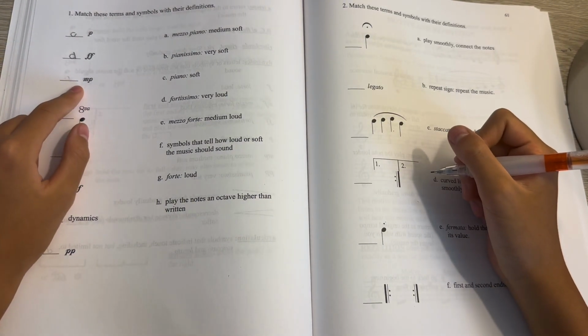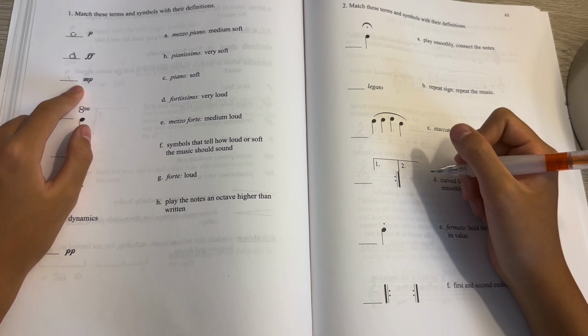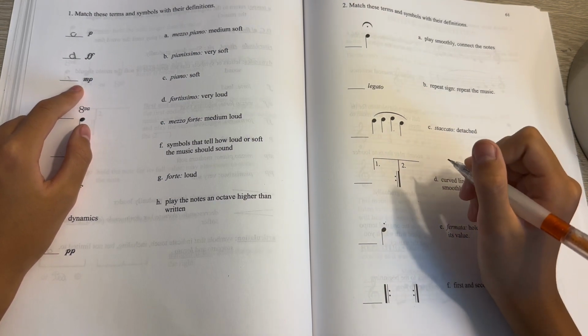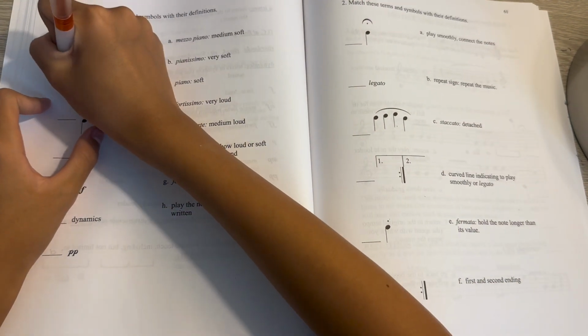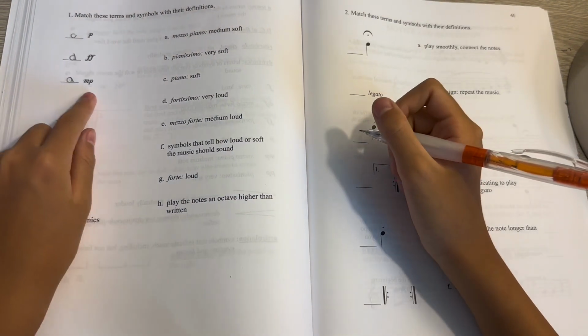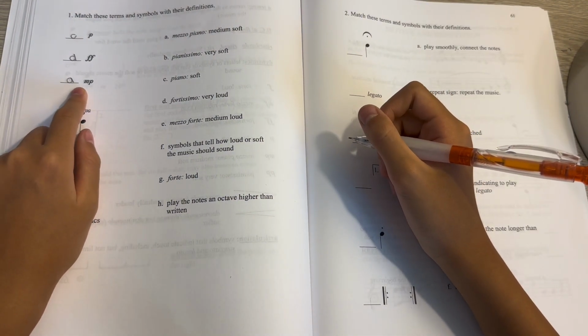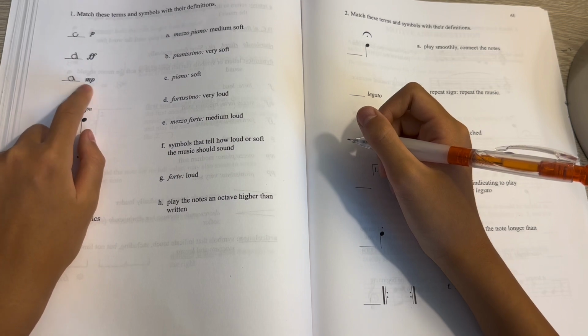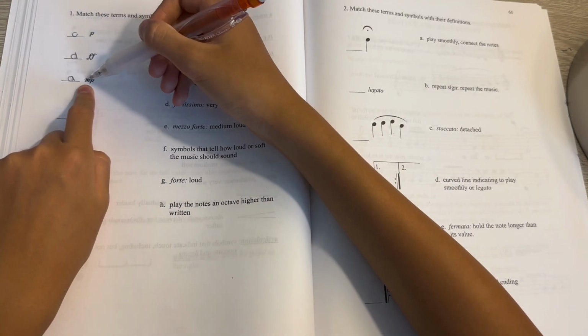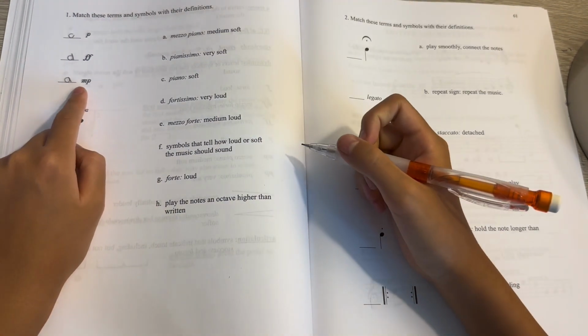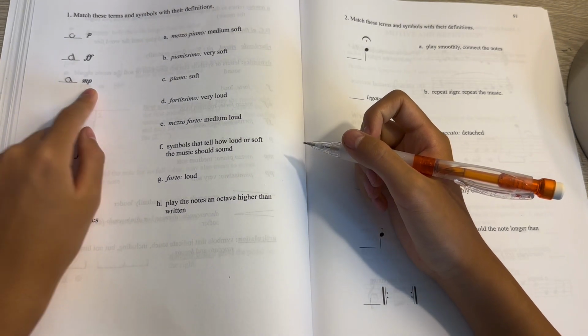What about this one? This one's mezzo piano, and mezzo piano means medium soft. Usually I would just think of the M, like the mezzo, as medium. So you can just think that this M stands for medium. So, medium soft, right?